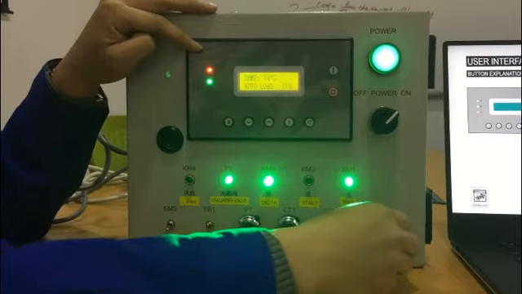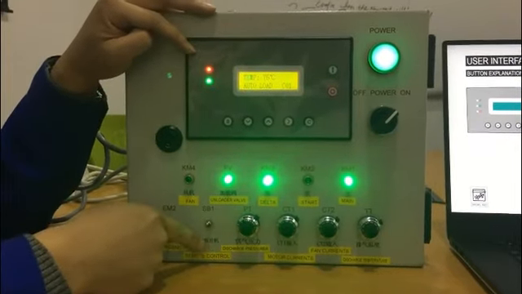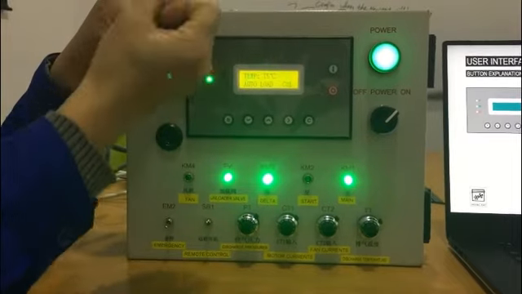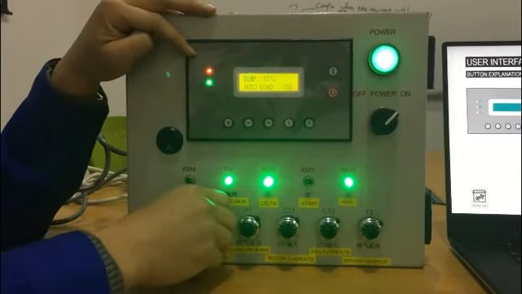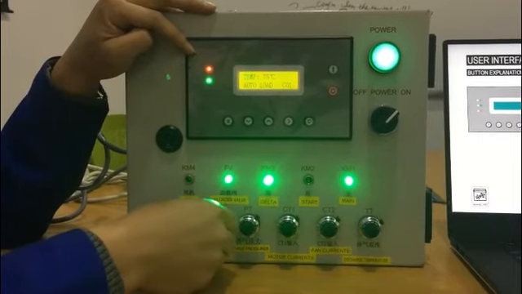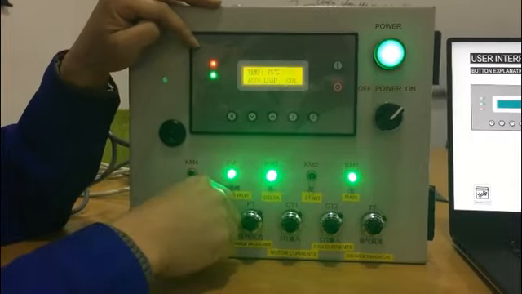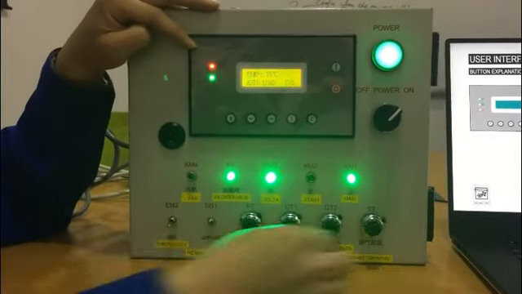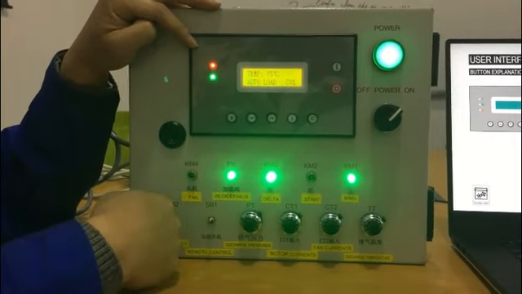Okay, and for this function, you should connect the number 3 terminal to do the remote control. Okay, so that's all of the introduction of our compressor controller.